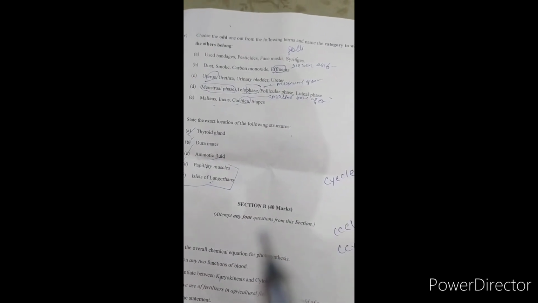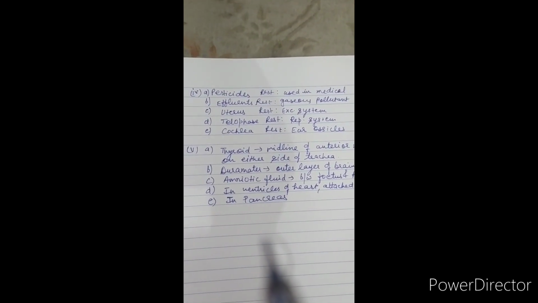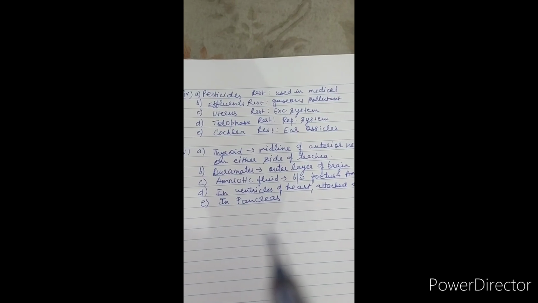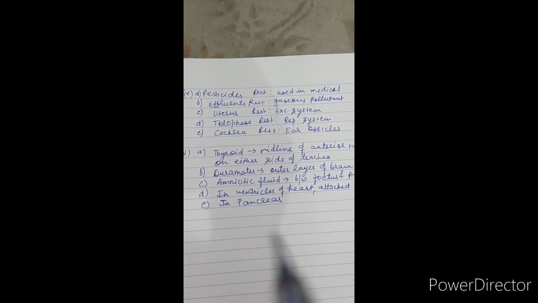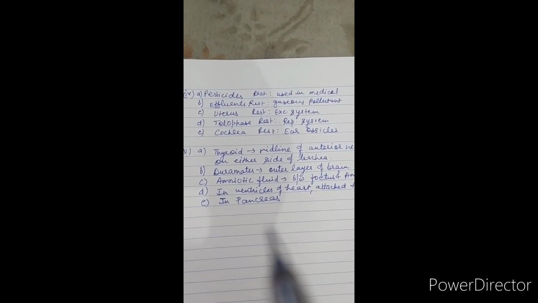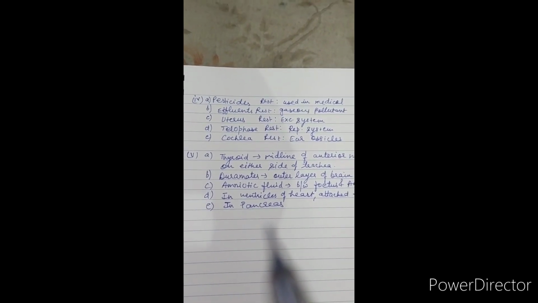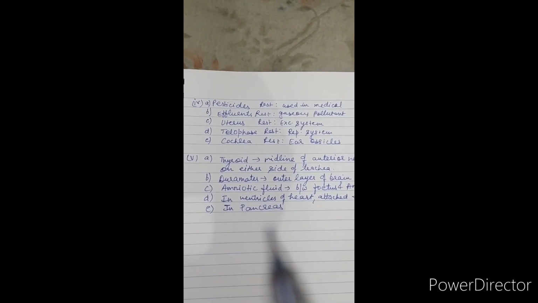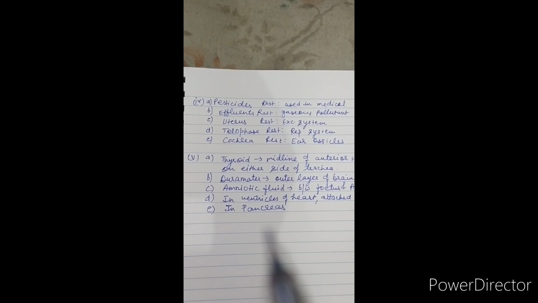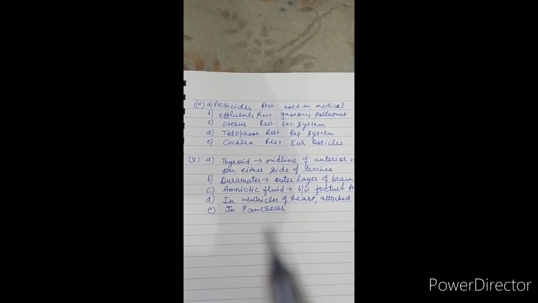Next, you have to choose the odd one out from the rest of the following. In question number 4, part A, pesticide was the answer, and the rest are used in the medical field, that is bandage, face mask and syringes. Next was effluents. Others, that is dust, smoke and carbon dioxide, are gaseous pollutants, and effluents is a liquid pollutant. Next was uterus, because urethra, urinary bladder and ureter are related to the excretory system, and uterus is related to the female reproductive system. Next is telophase, because the rest of the phases, that is menstrual phase, follicular phase and luteal phase, are associated with the female reproductive system.